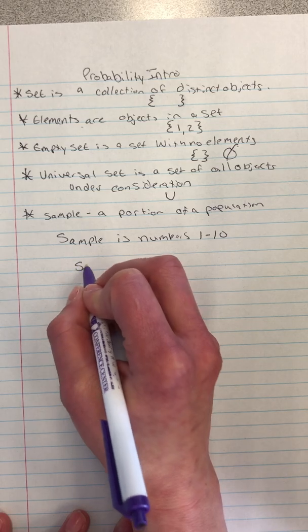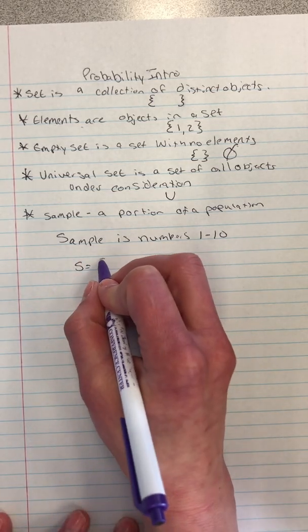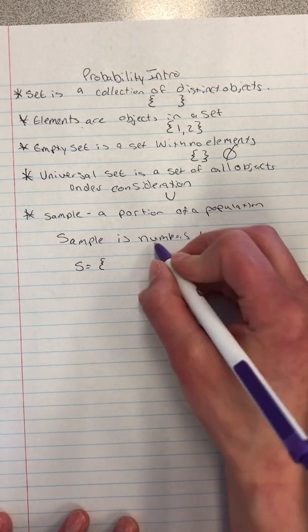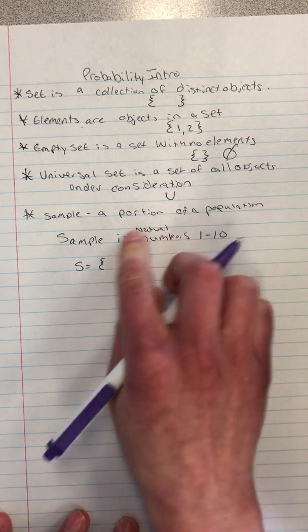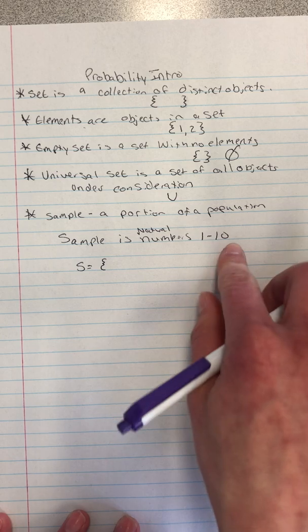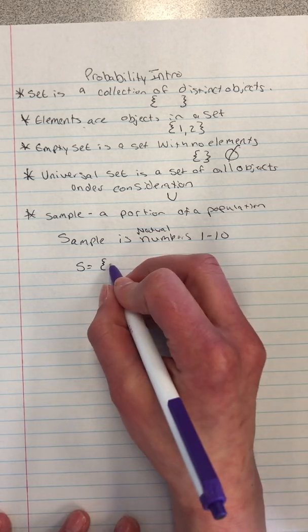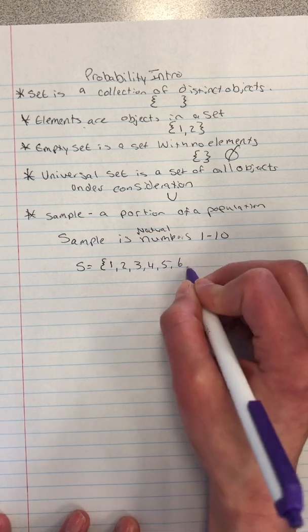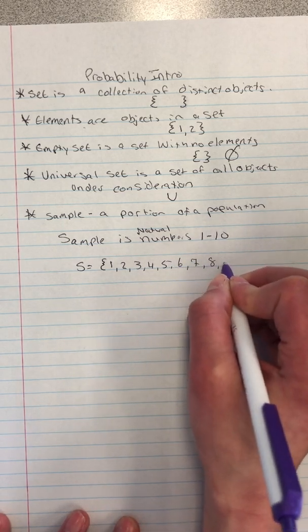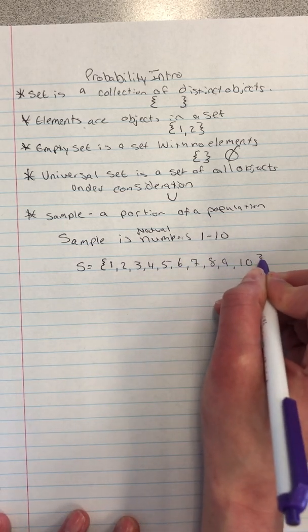I would write that S equals, because S is my sample, and we're going to make a bracket. Natural numbers between 1 and 10. So natural numbers are 1, 2, 3, 4, 5, 6, 7, 8, 9, and 10.